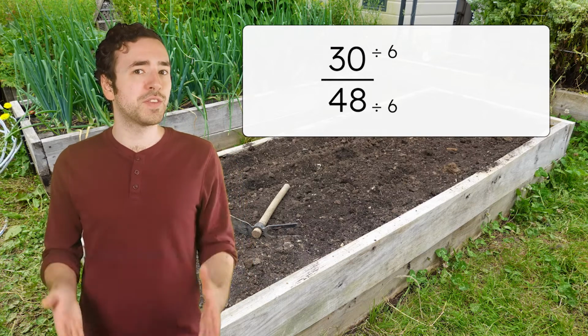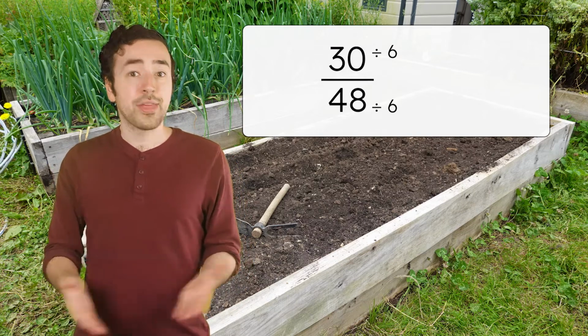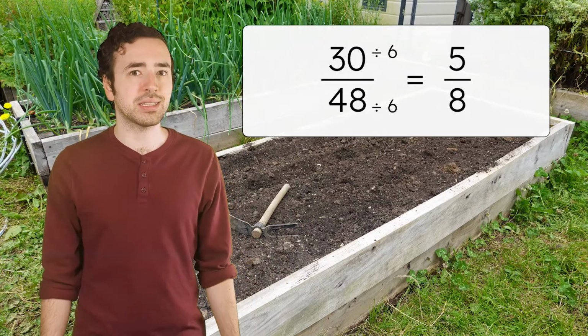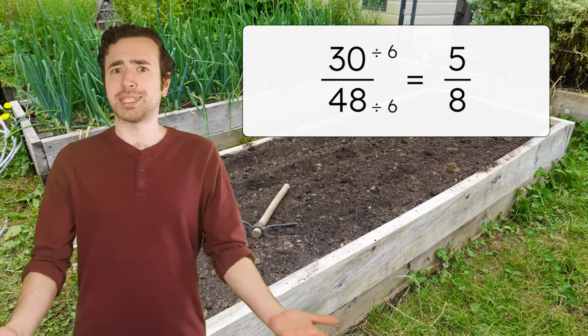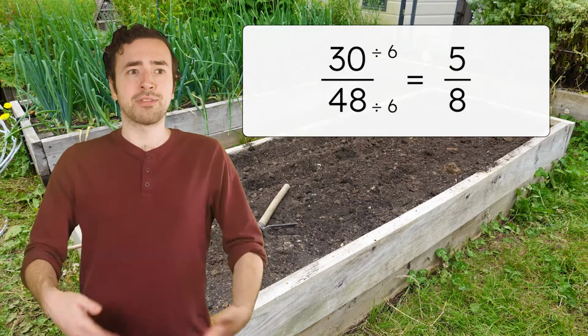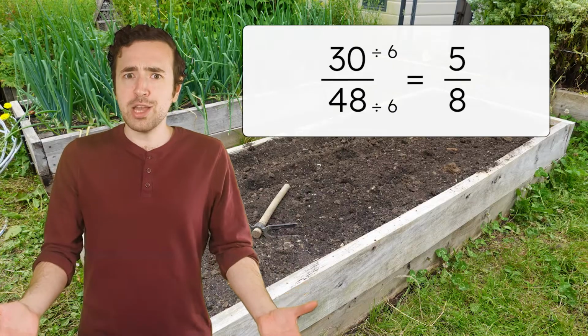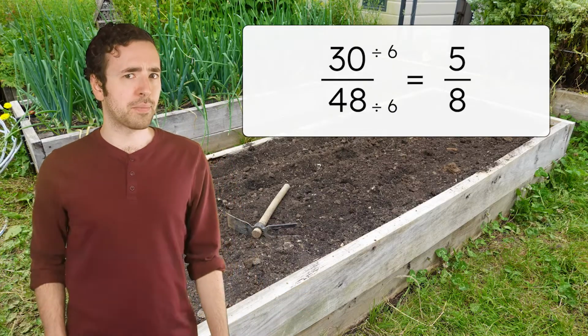Both numbers are divisible by 6. 30 divided by 6 equals 5, and 48 divided by 6 equals 8. 5/8, that's the same as when we divided by 2 and then divided by 3. And 2 times 3 equals 6. I think we're onto something.